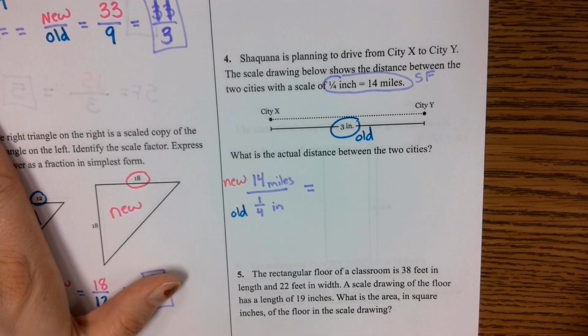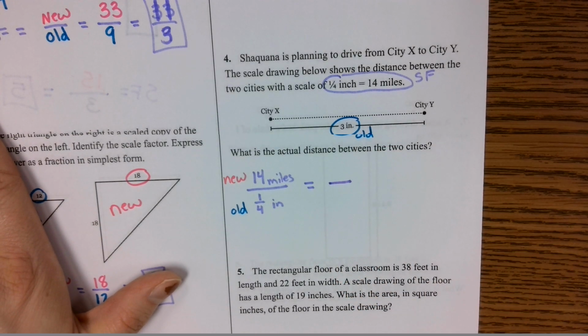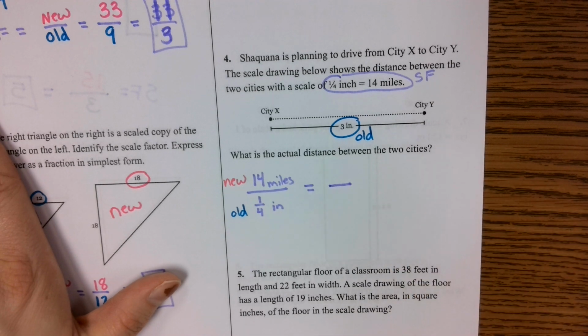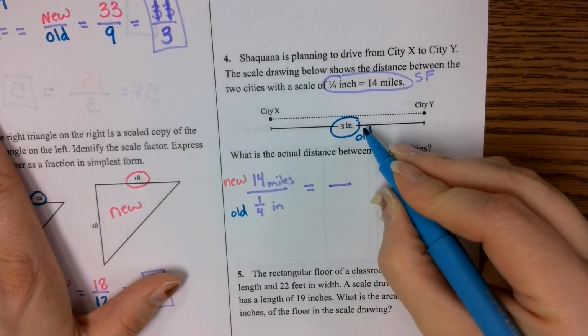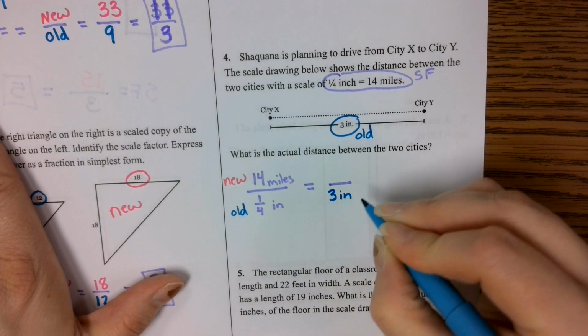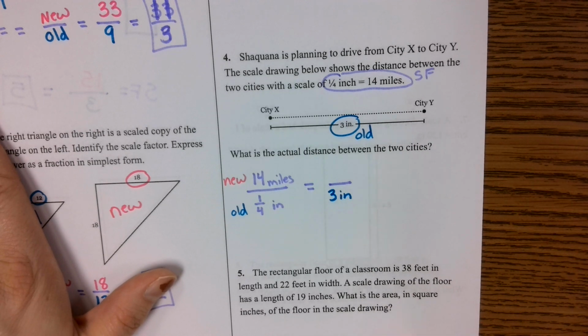So where am I going to put 3 inches when I create a new fraction? Is 3 inches going to go on top or on the bottom, Hayden? On the bottom, because it was an old and it was inches. 3 inches is going to go on the bottom. I don't know how far apart they really are, so when I don't know a piece of information, what do we always put, guys?